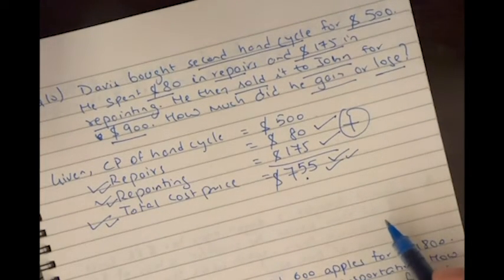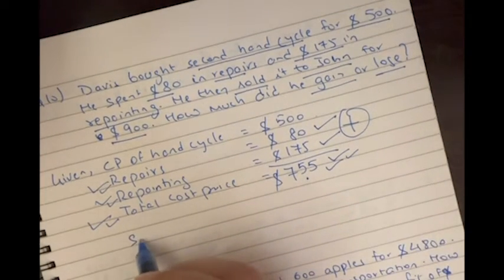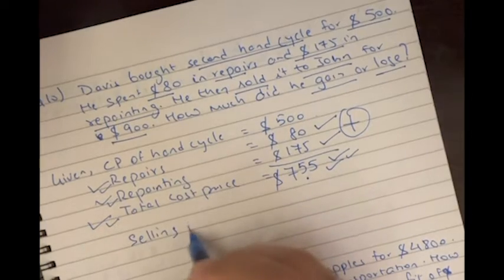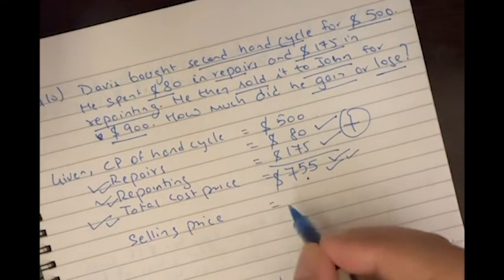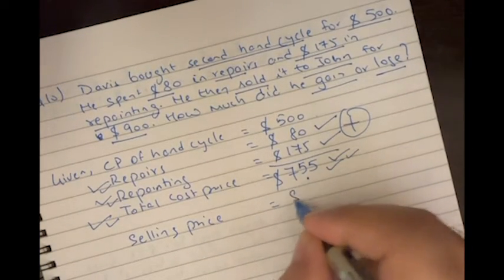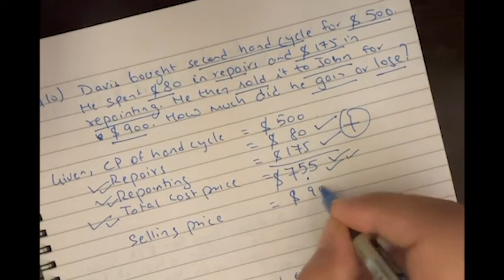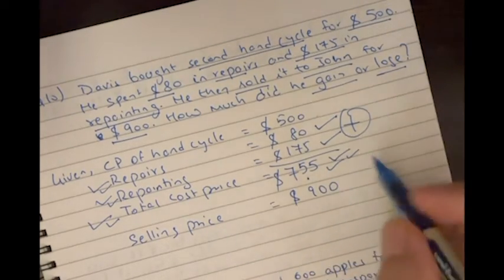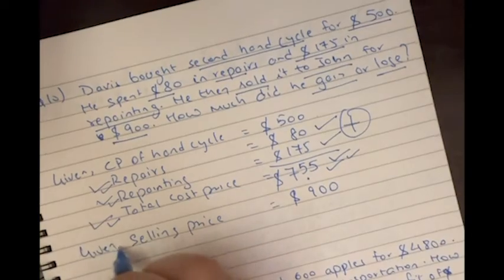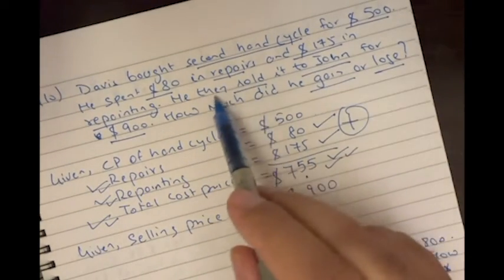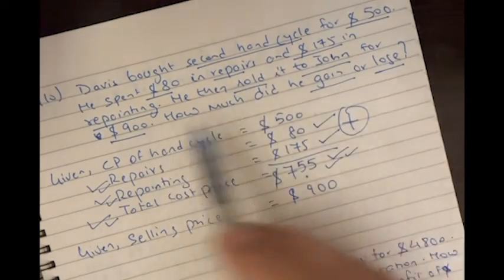Now we know the selling price is equal to $900, and this is again given in the question. He then sold it to John for $900.